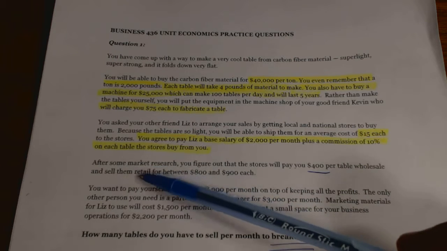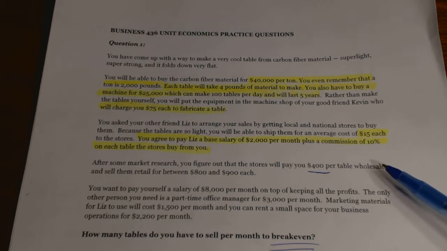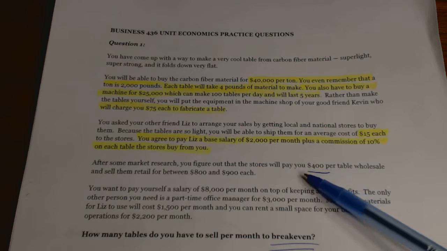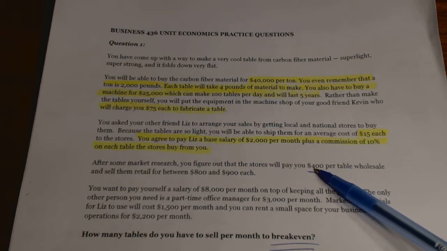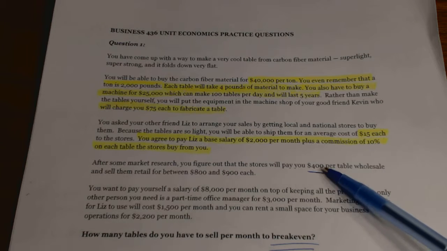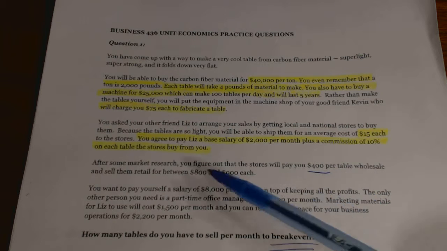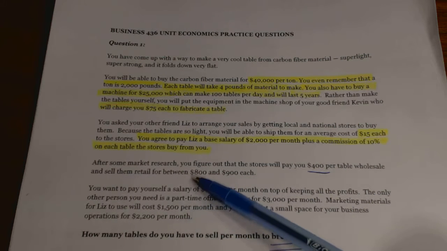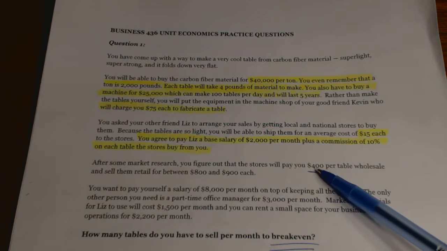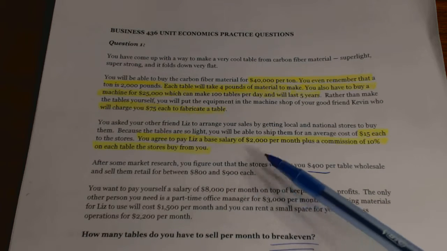After some market research, you figure out the stores will pay you $400 per table wholesale. So remember, you're selling for $400 per table. That's your sales price. So going back to the commission, she gets 10% of that. So as a variable cost, 10% of 400 is $40. That's another variable cost per unit of $40 per unit. Don't worry about the fact that the store sells those retail for 800 or 900, because that's not what you get. You get the 400. That's all that matters. That's your revenue. This is the store's revenue, which has nothing to do with you. So you don't even need those numbers.